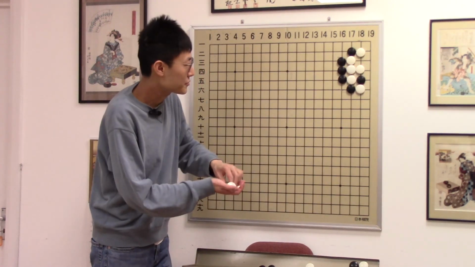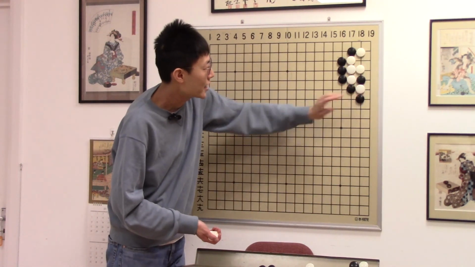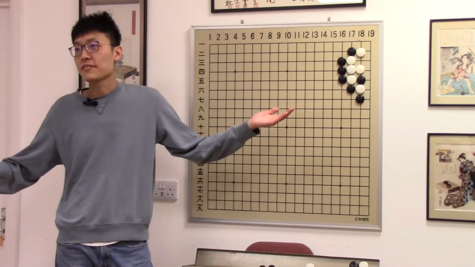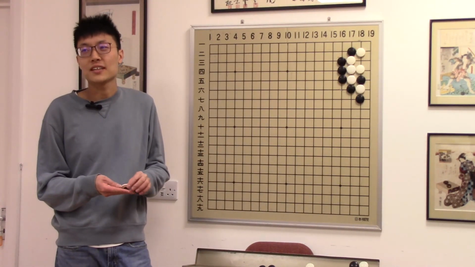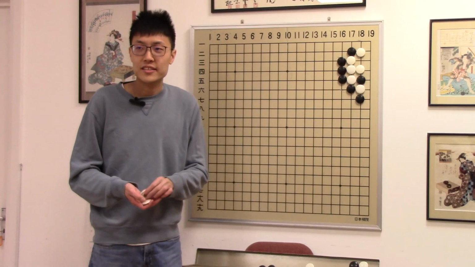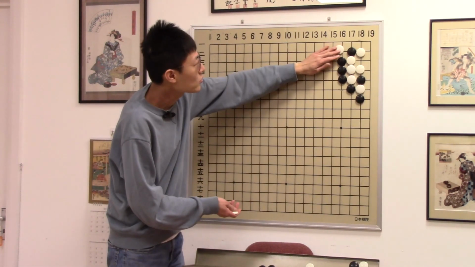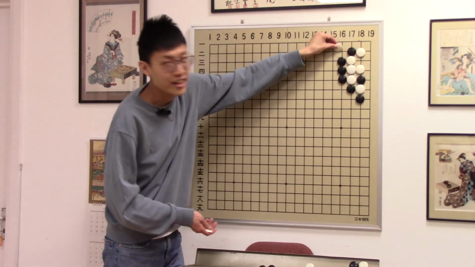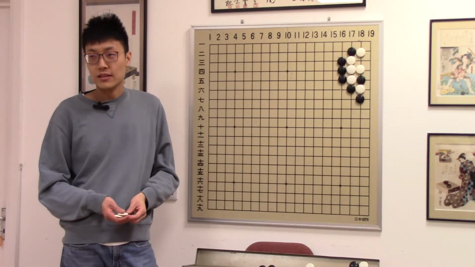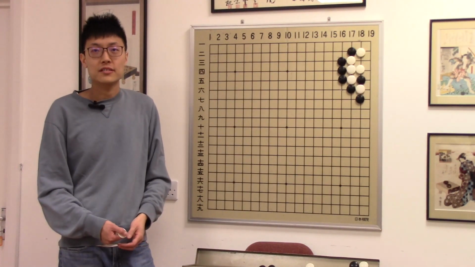So white makes a capture. Black captures from the bottom. And you can leave it there. But if you want to continue, it's fine. But you can simply leave it there. The end result is white got, and these two captures are miai, right? Yeah. And white can get a sizable territory in the corner.